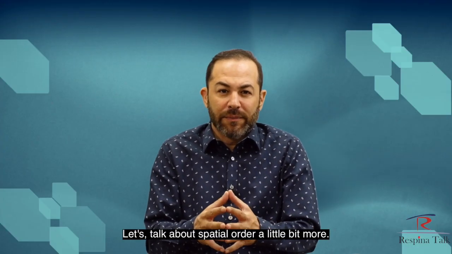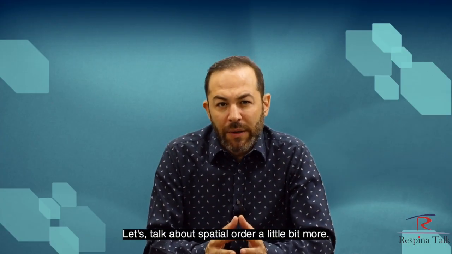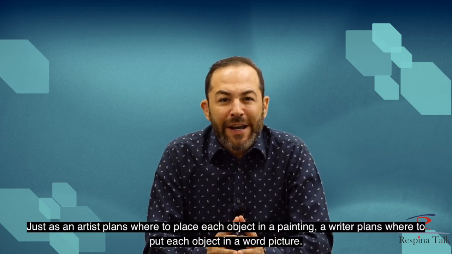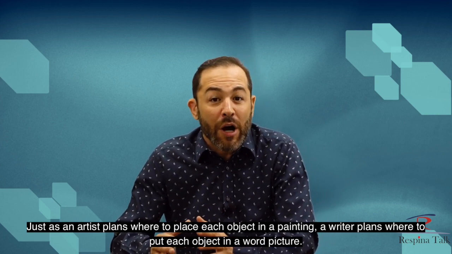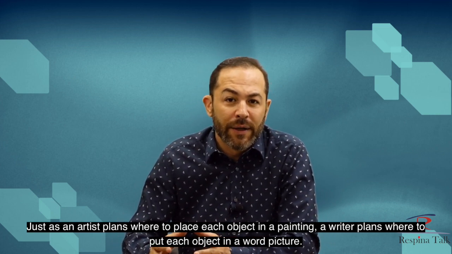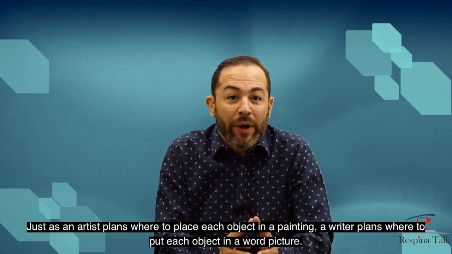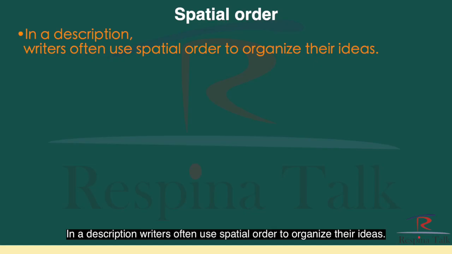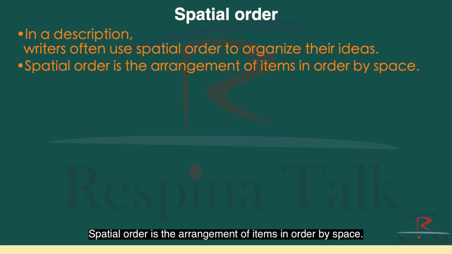Now, let's talk about spatial order a little bit more. Just as an artist plans where to place each object in a painting, a writer plans where to put each object in a word picture. In a description, writers often use spatial order to organize their ideas. Spatial order is the arrangement of items in order by space.